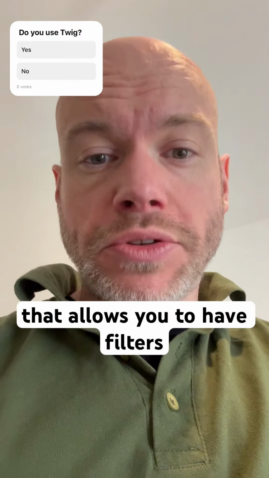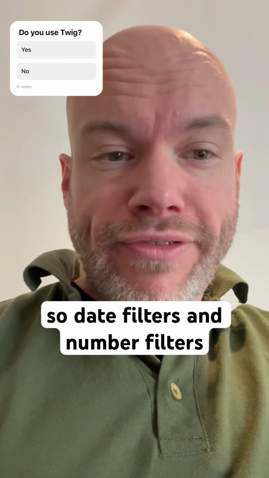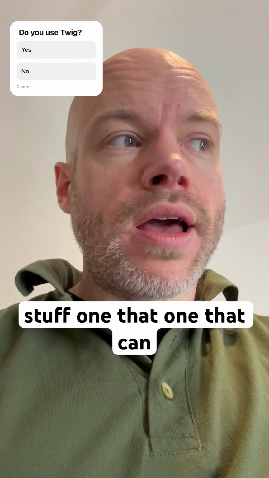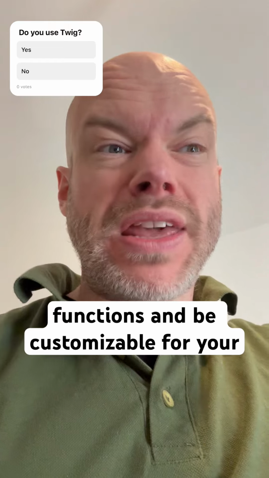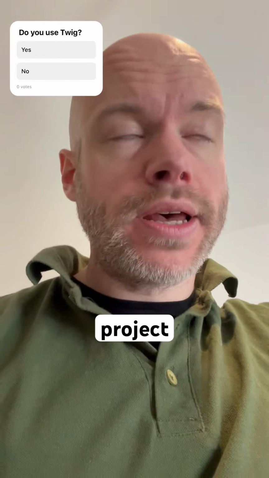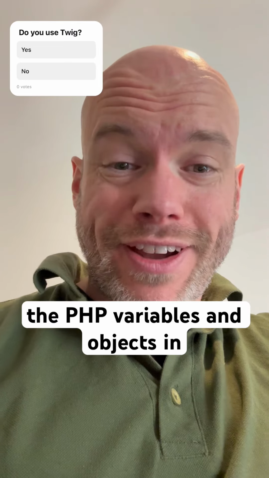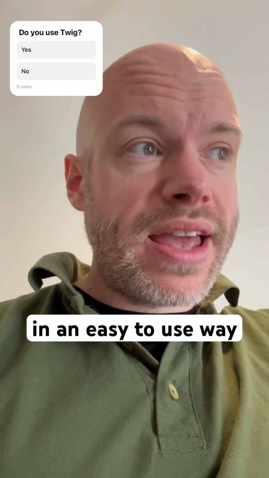It's one that allows you to have filters, so date filters and number filters and all of that good stuff. One that can allow you to extend and create functions and be customizable for your project. And also just to parse the PHP variables and objects in an easy to use way in HTML.